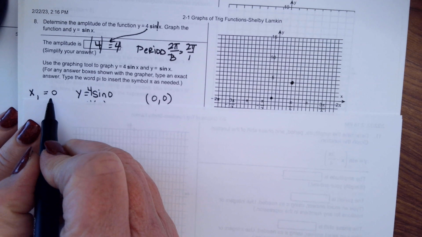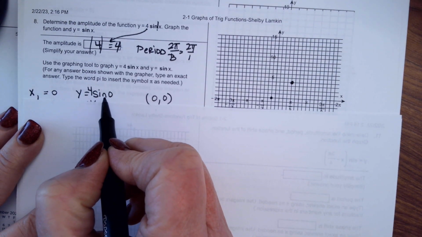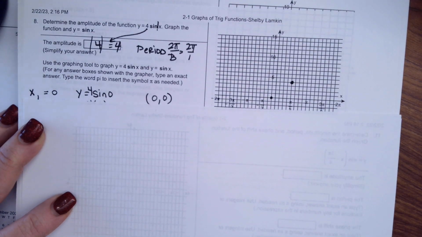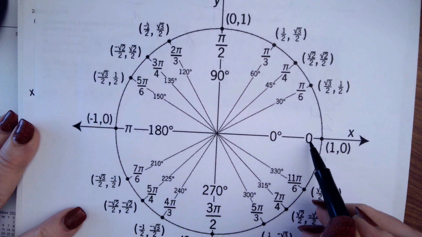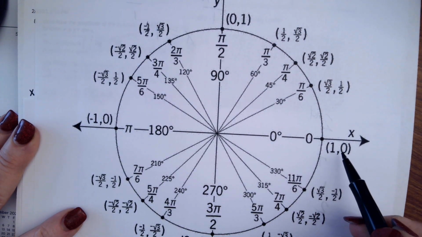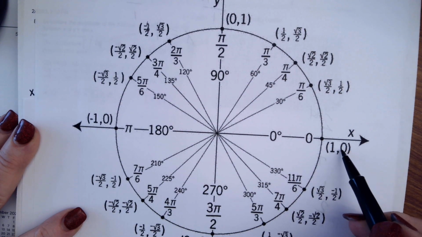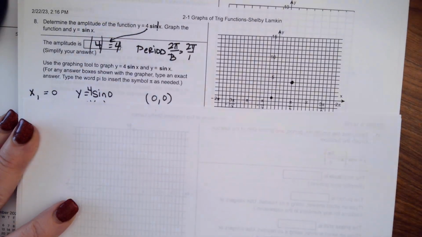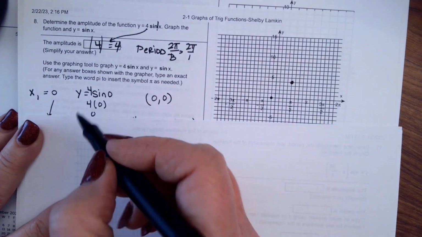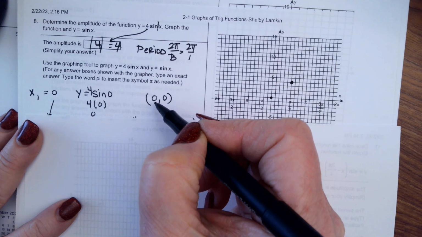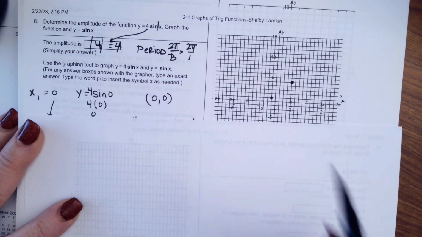Our first critical value is when x is 0. So we're going to evaluate the function y equals 4 times the sine of 0. Well, if you have your unit circle, go to 0 degrees or 0 radians, same thing. And the sine is the y value here in this ordered pair. So it is actually 0 here. So we have 4 times 0, which is 0. So when I'm using the angle of 0 degrees, my sine is 0. So I have that point plotted right here.